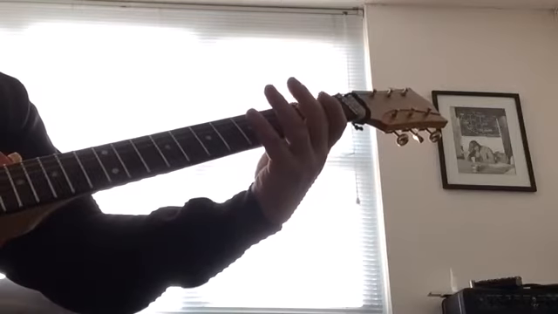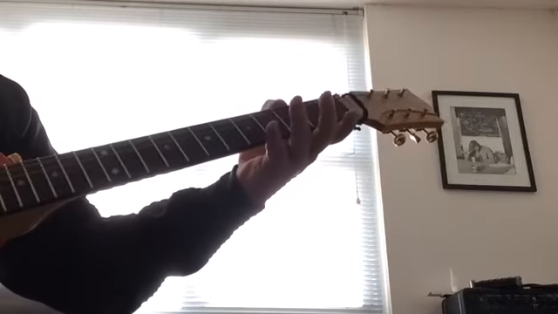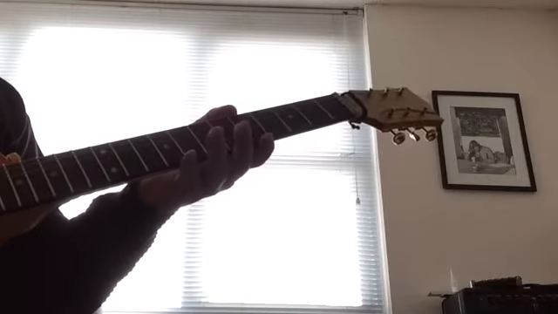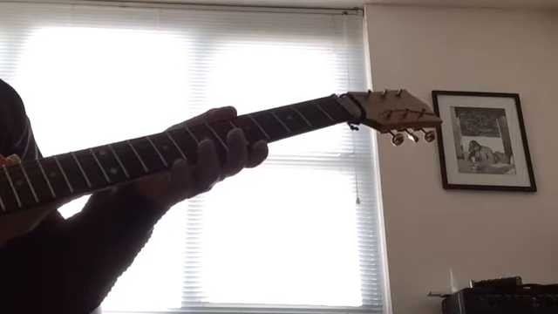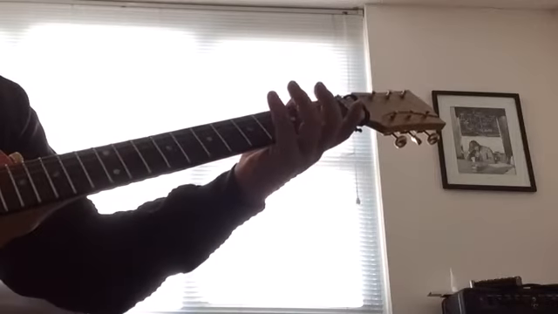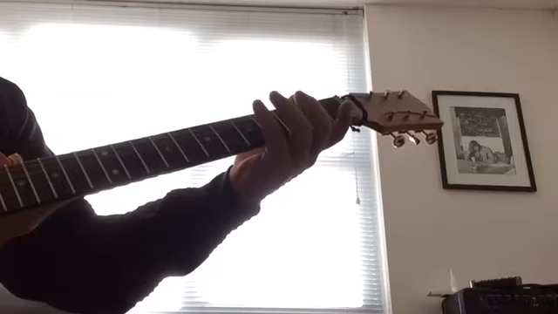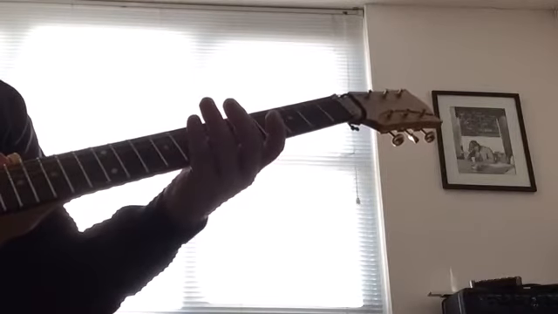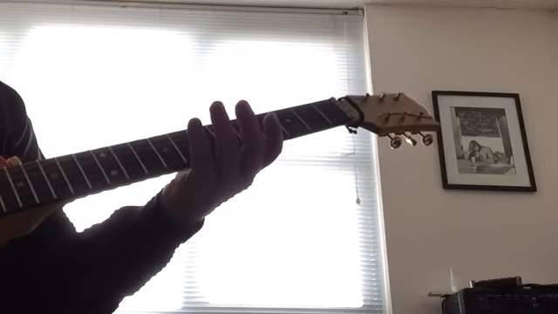Now what we've done there, even though we're calling this for convenience a minor shape and our 5th fret, 5th position box major, in reality we've played the same notes, so both of those patterns, we're playing the same notes, and it is a C major pentatonic scale.